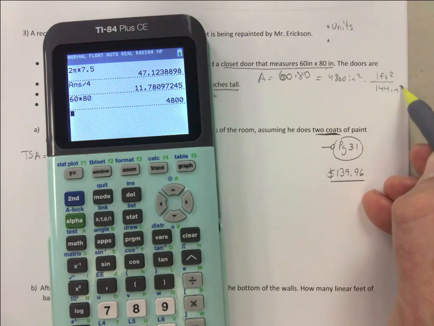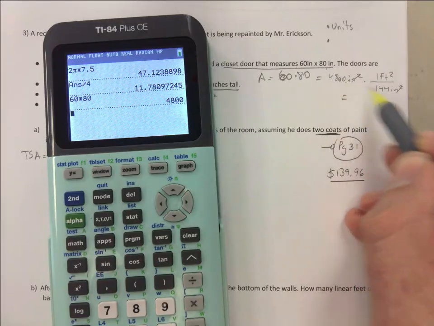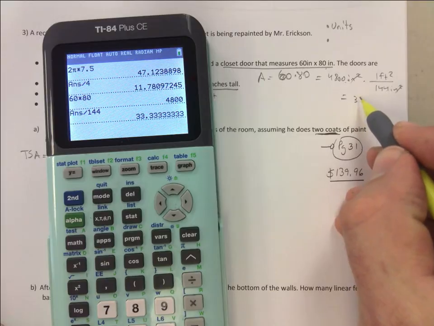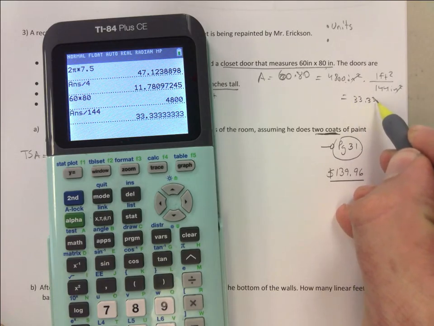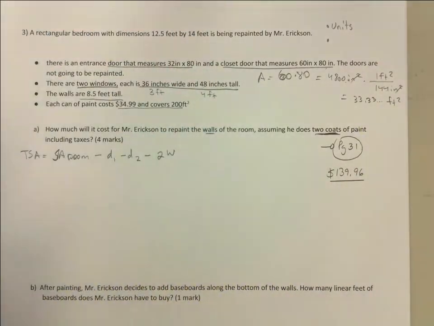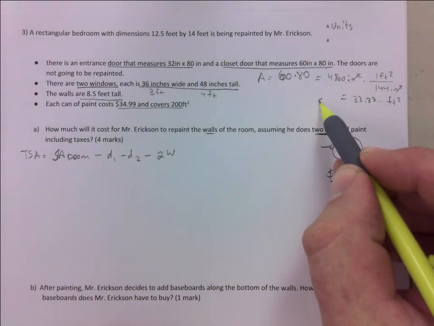So you can convert right away. You just divide by 144. So that's 33.33 something square feet. That's door number 2.